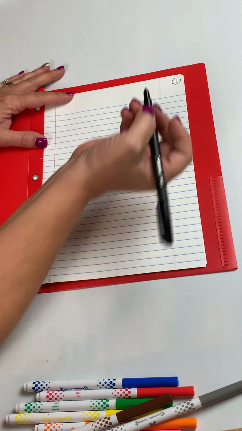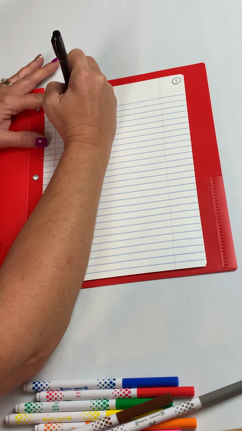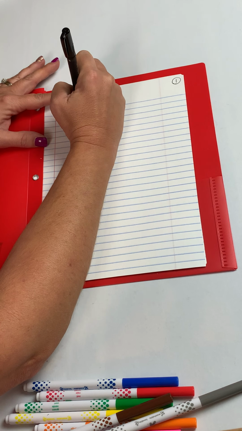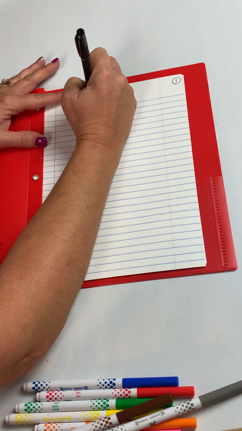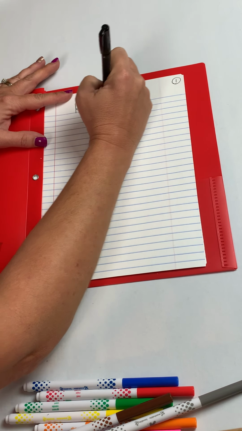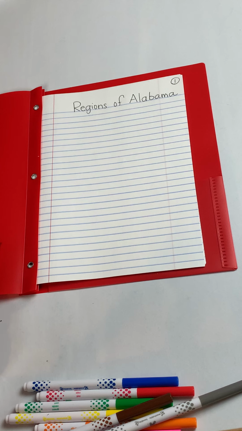All right. So we are going to label this page Regions of Alabama. All right, Regions of Alabama.